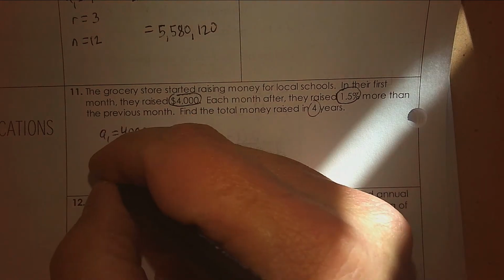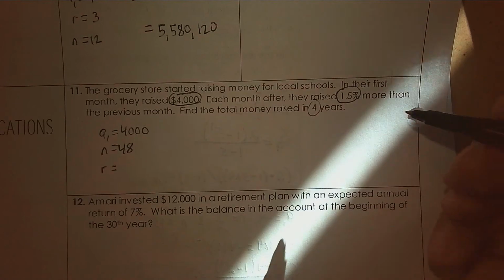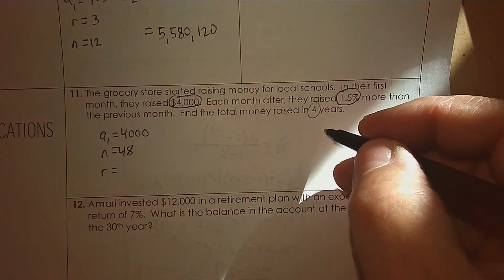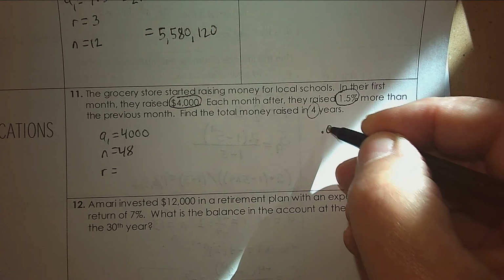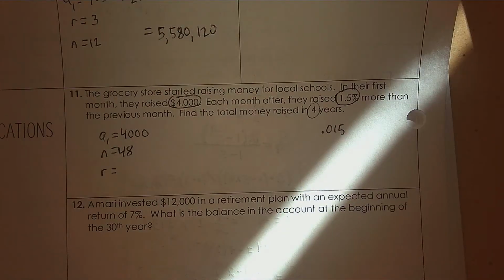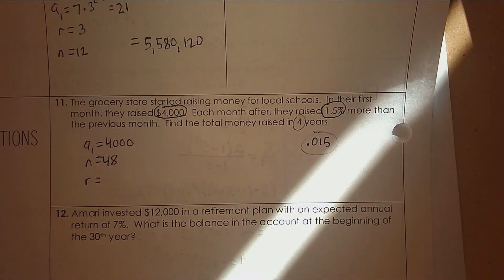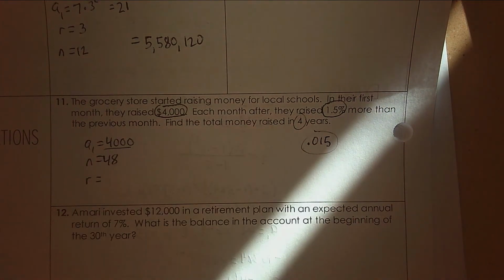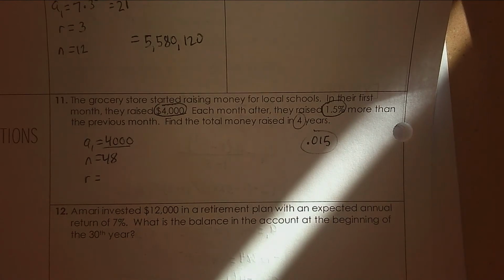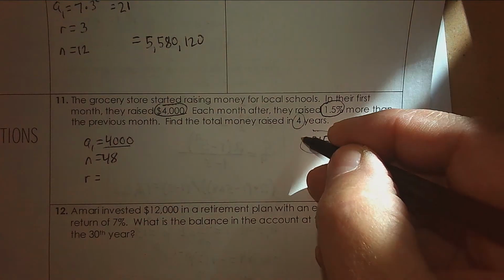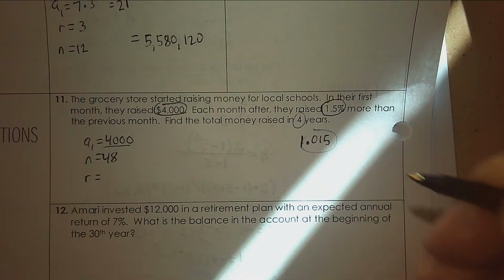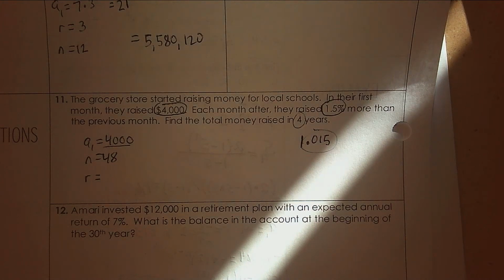Now, remember how I said you have to think about the ratio? So they raised 1.5%, yes? Now 1.5% is 0.015. Now, if I multiply times that number, the amount they raise would actually go down every month, right? Not raise. So 0.015 is the increase. So do you know what number needs to be in front? So it's not only the increase, but the full amount is the number 1. 1.015 gives you everything.